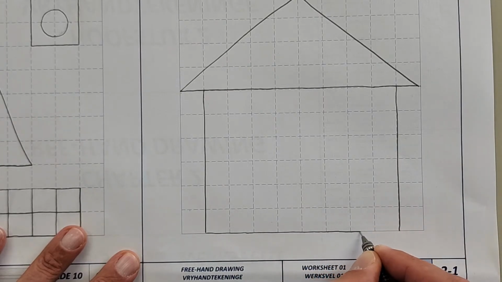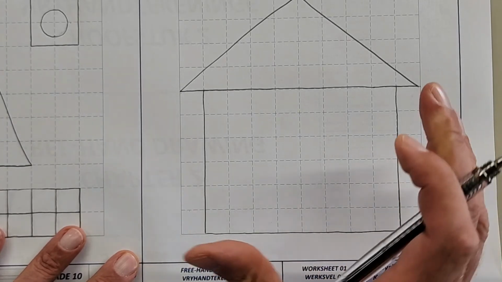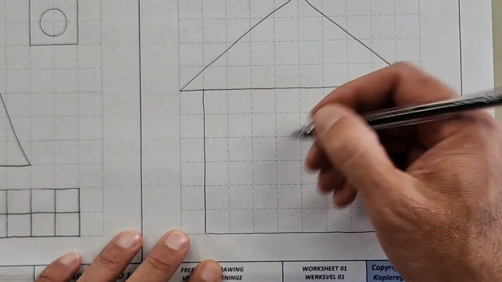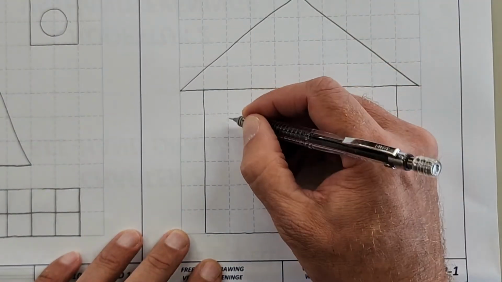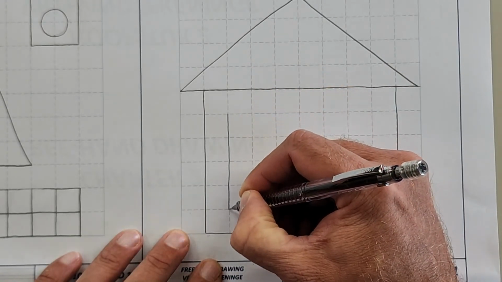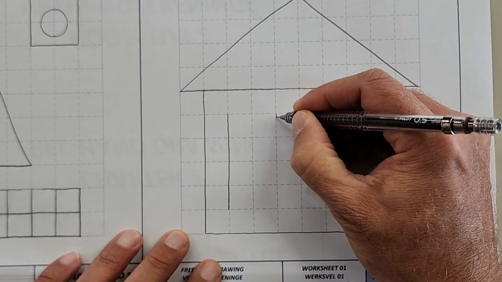So the grid paper helps us to have our drawing proportionally sized, and when you do this with your pad task later, of course I will also provide you with a grid paper just to help you have good proportions.